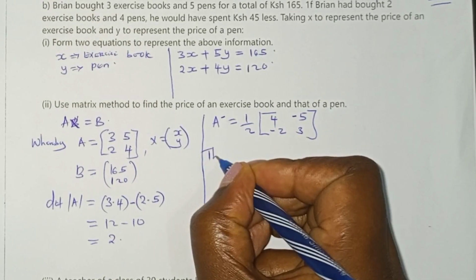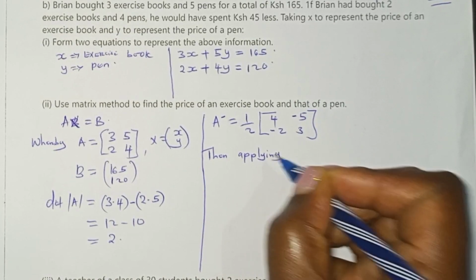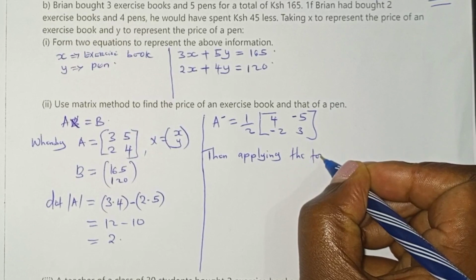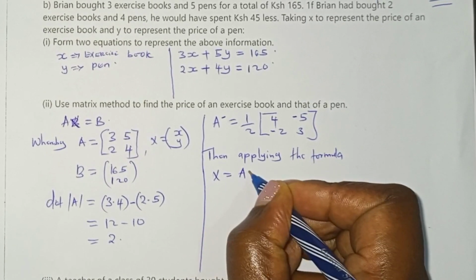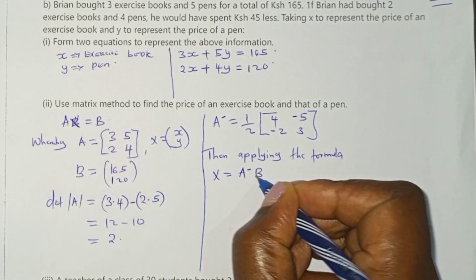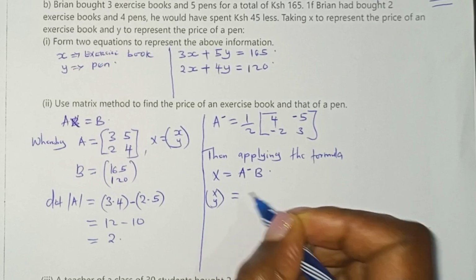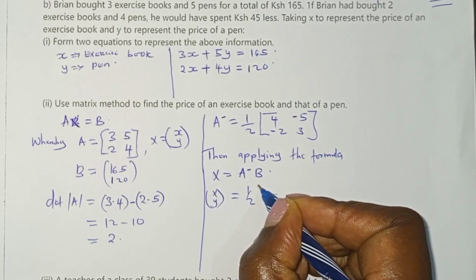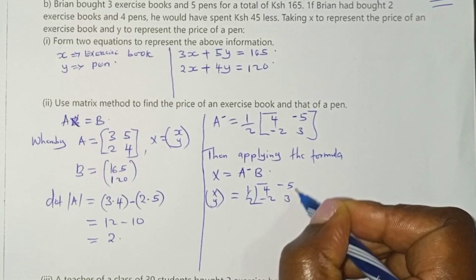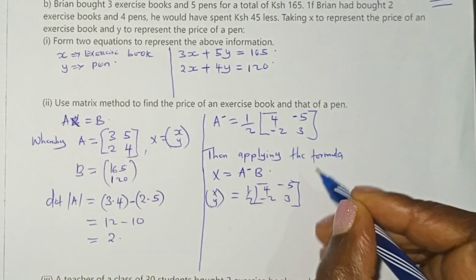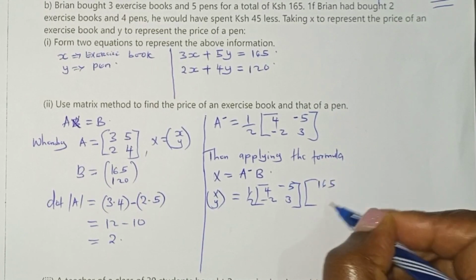Then applying the formula, x is equal to A inverse B. Our x, y is equal to half into 4, negative 2, negative 5, 3. You multiply with 165, 120.